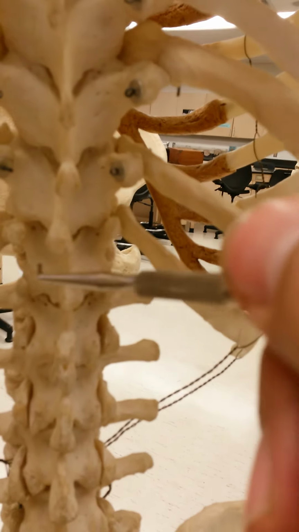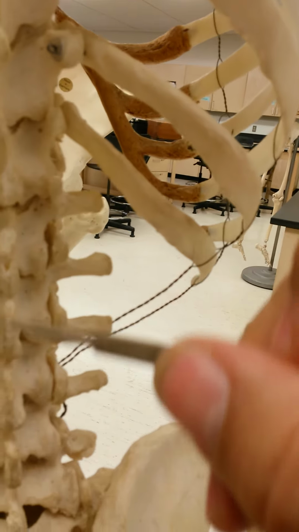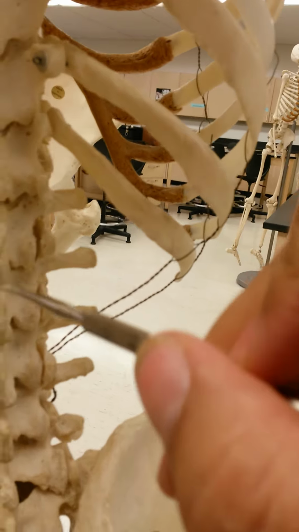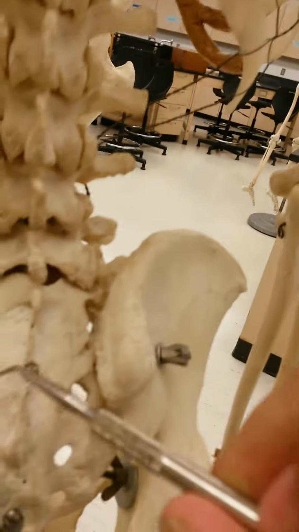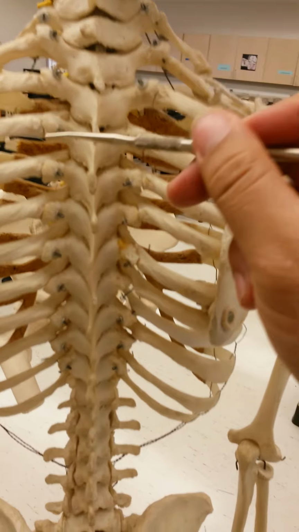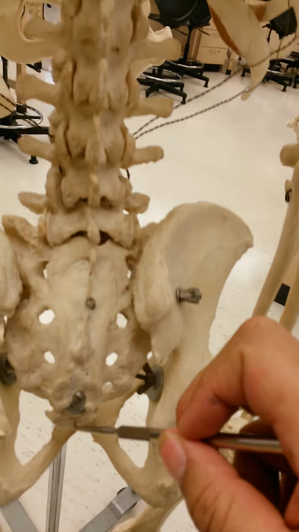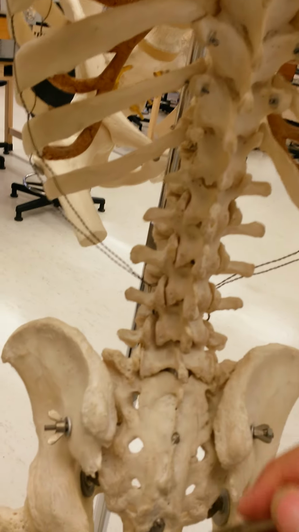So this will be the T12, and then you have the 5, 1, 2, 3, 4, 5. There should be another one here, but these are the 5 lumbar vertebra down here, and you have 1 sacral and 1 coccygeal. So the numbers: we have 7 cervical, 12 thoracic, 5 lumbar, 1 sacral, and 1 coccyx. So the 24 plus sacrum and coccyx.